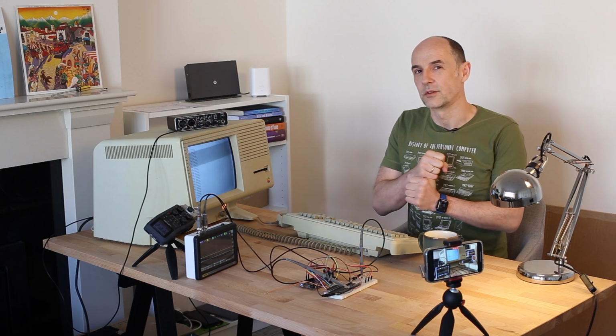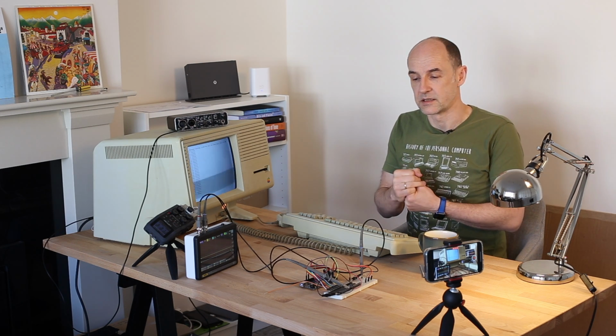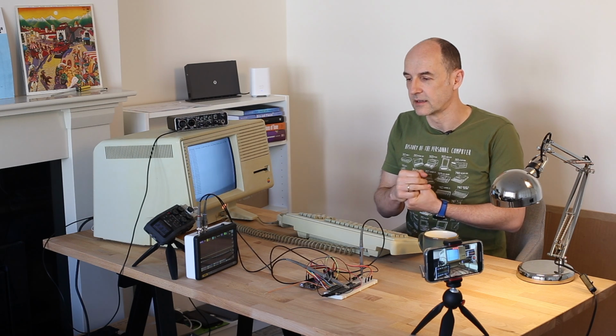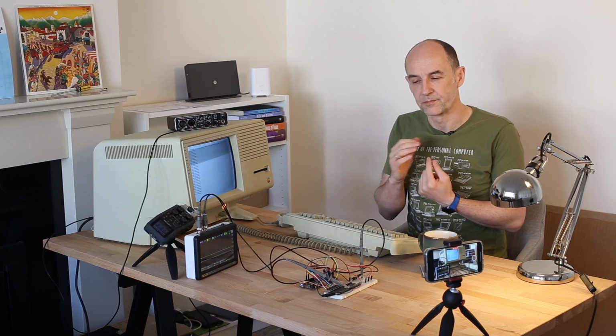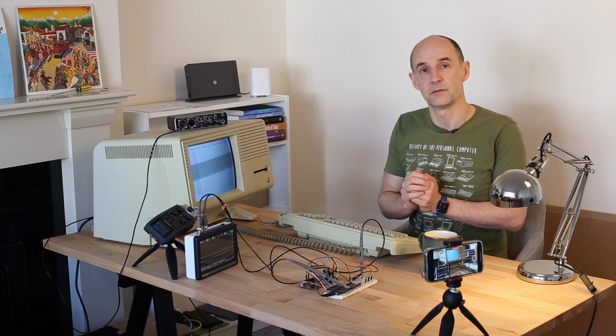Switch the signal off. How were those two features, volume control and being able to do something while the sound is playing, achieved? Well, we'll talk about that now. The first mechanism, the first design decision on the part of the Apple Lisa designers that I want to talk about is the shift register.